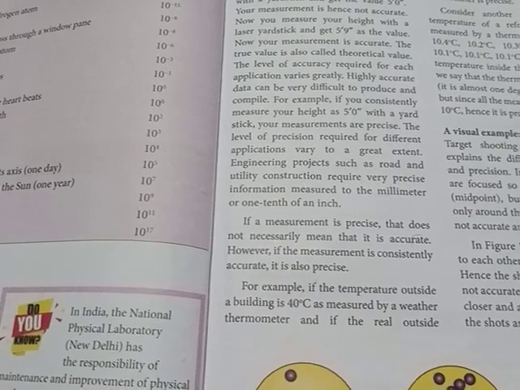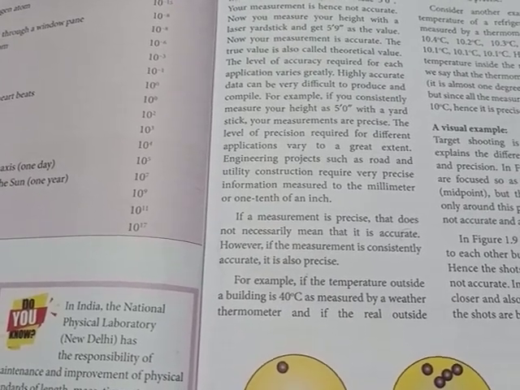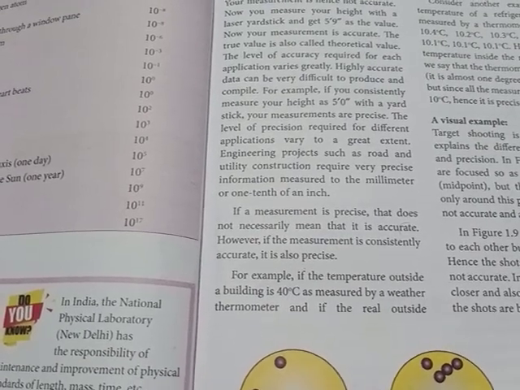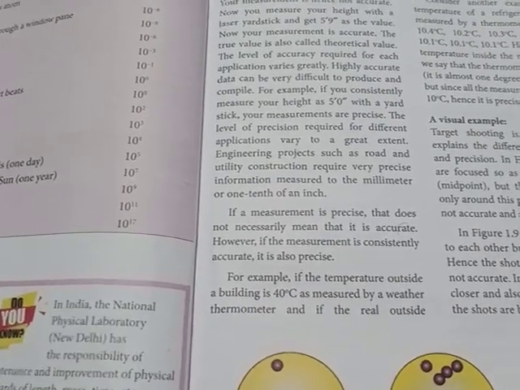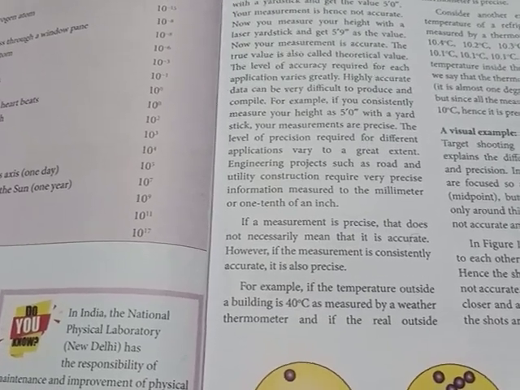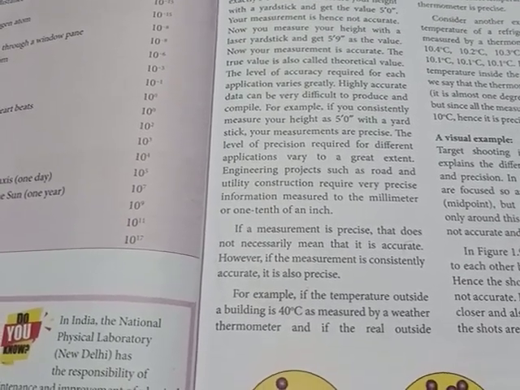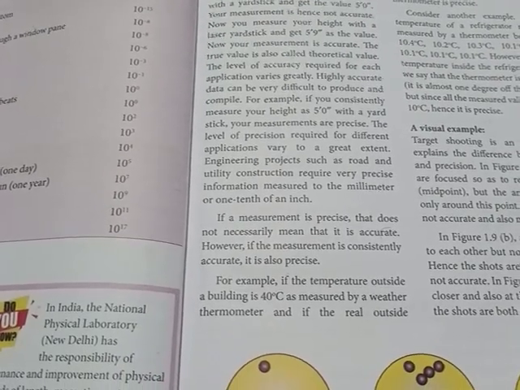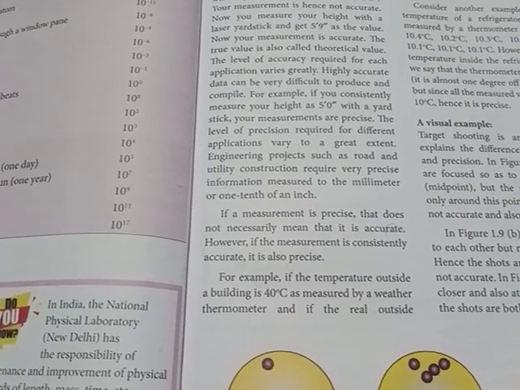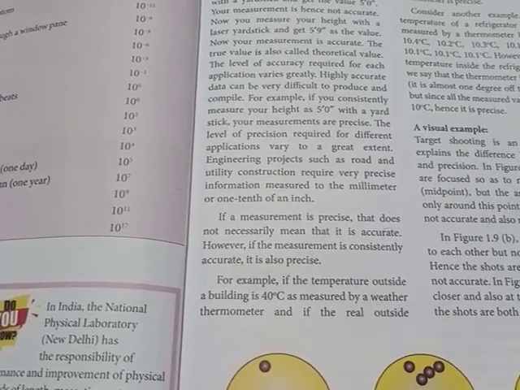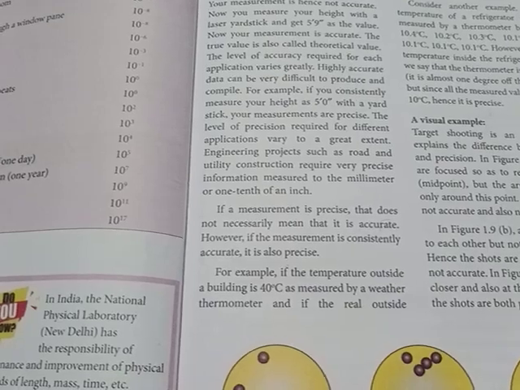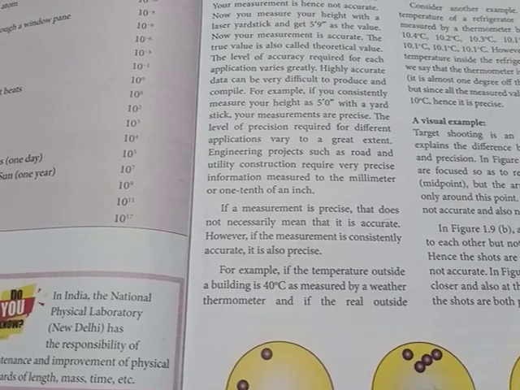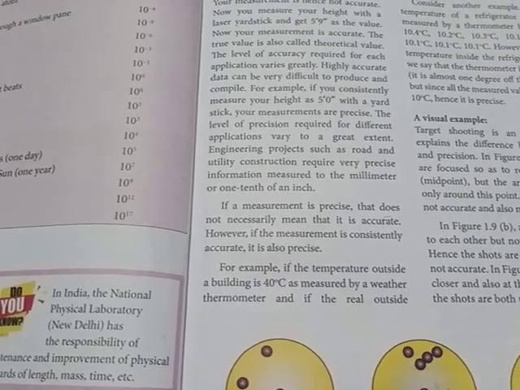Suppose we are going to build a house and ask an engineer how much it will cost. Based on our plan, he will say 18 lakh. He is just giving a precise value. It may not be accurate; maybe it will come below 18 lakh, maybe above. So we can say it is precise.